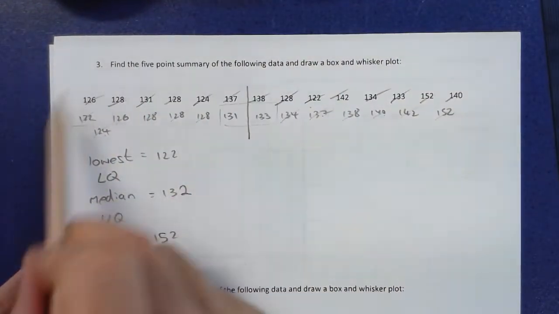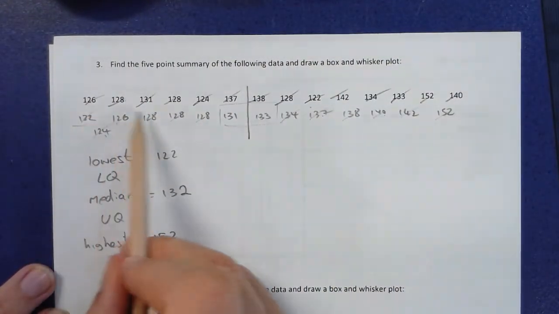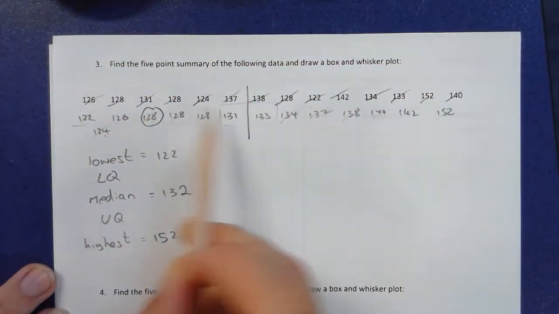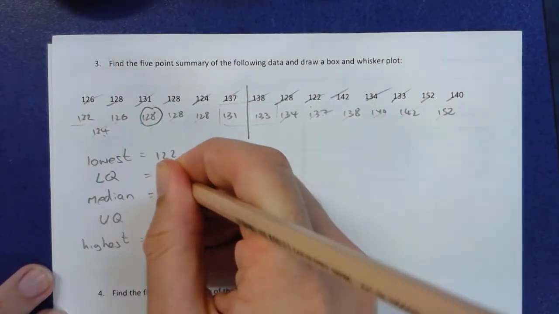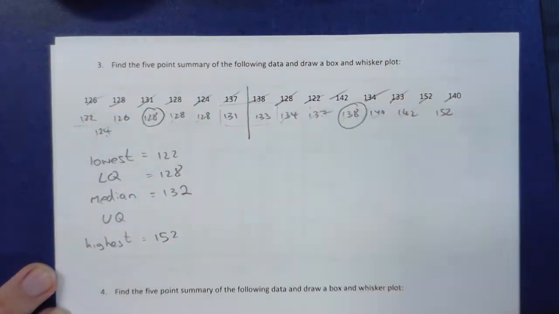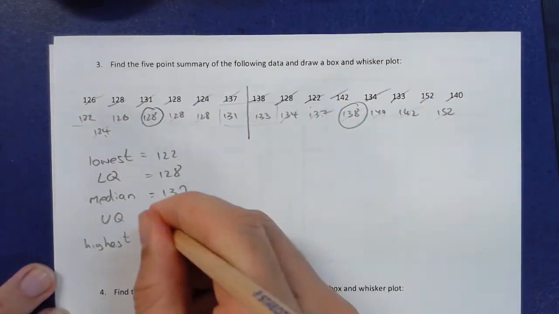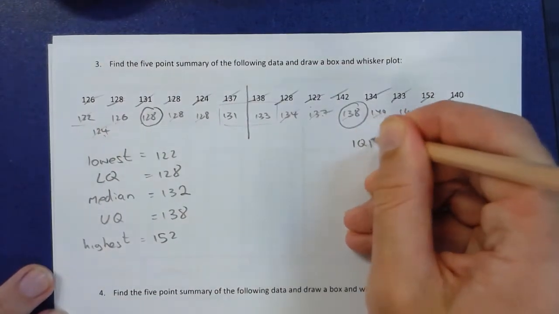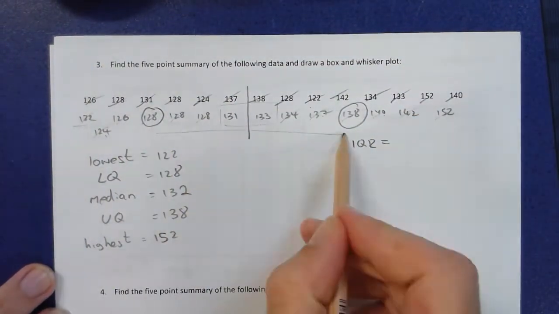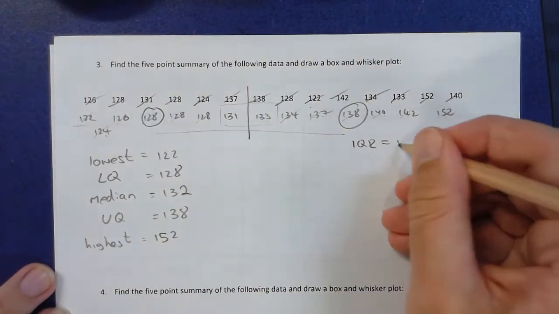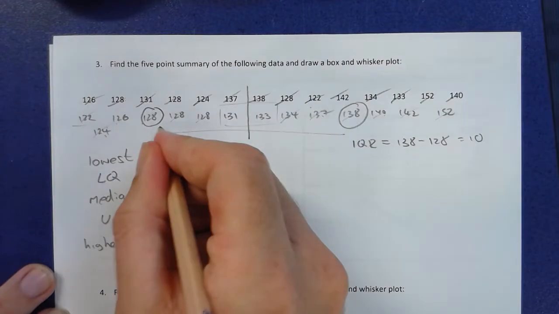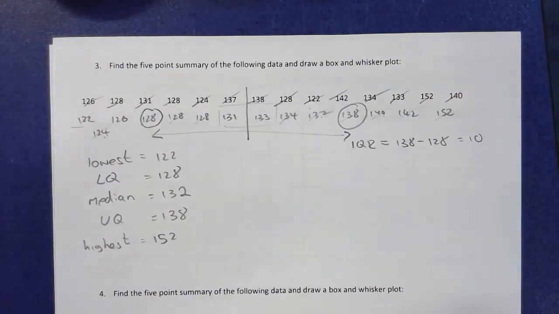Now your lower quartile is the median for this side. So we've got 1, 2, 3, 4, 5, 6, 7. So we've got 3 to the right of it, 3 to the left of it. So our lower quartile is 128. There's the middle of this side, so upper quartile is 138. Now the interquartile range is the difference between here and here. So sometimes it asks you for that. So it's clearly 10, that's the distance between there and there. That's your interquartile range.